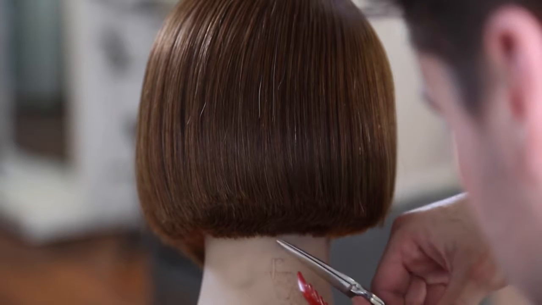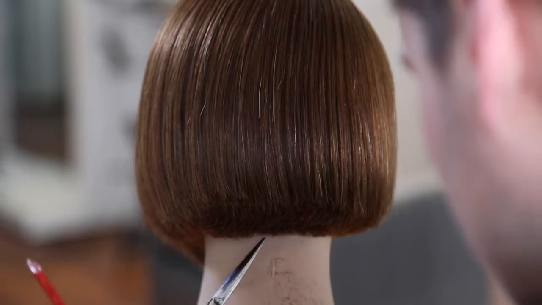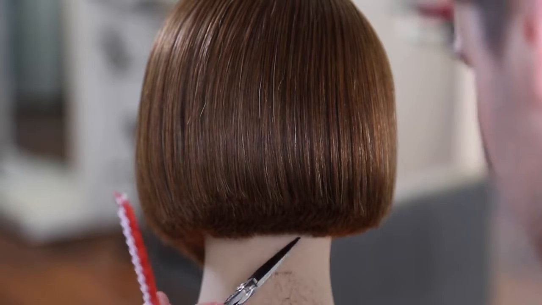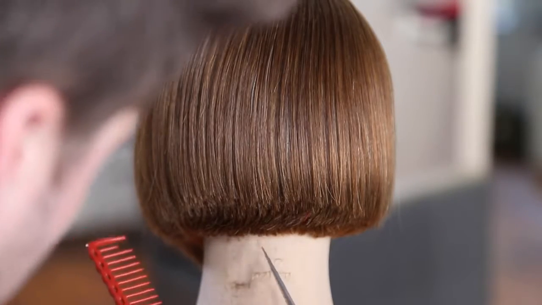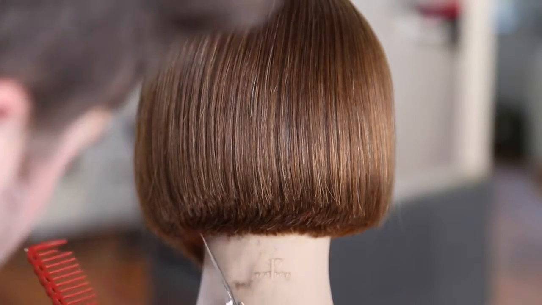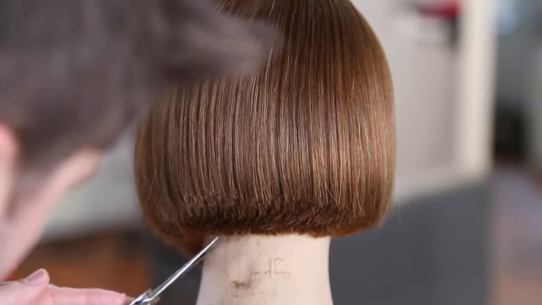Now, this is the most important part of the haircut. This is something I'll spend a lot of time on. It's detailing the outer perimeter of the cut using the tip of the scissor. This is why I like to have a little bit shorter scissor because the tip is a lot stronger. And just go through and working that line.